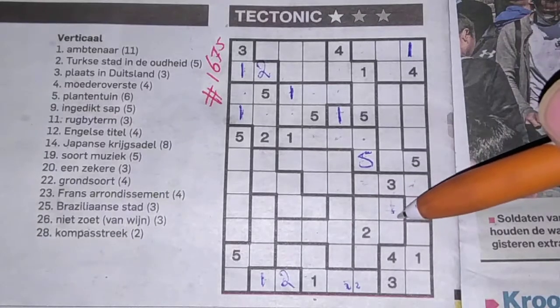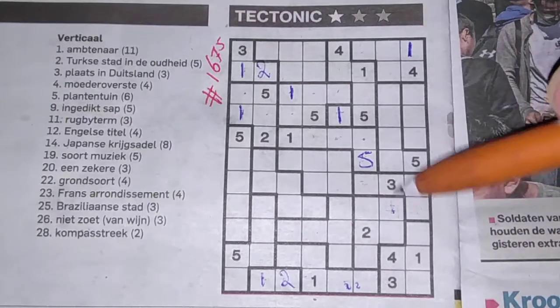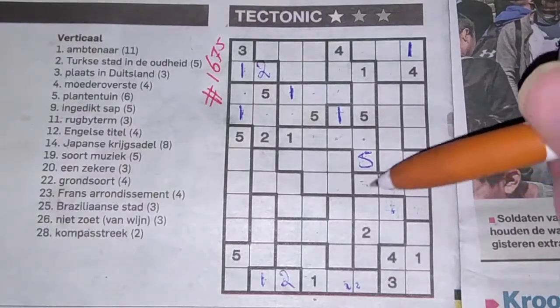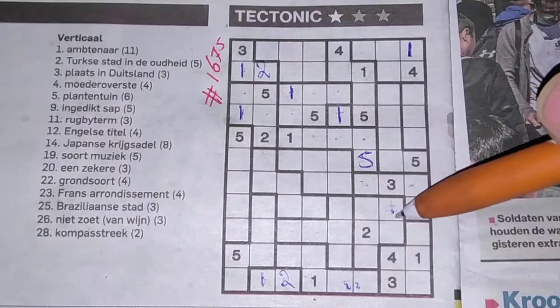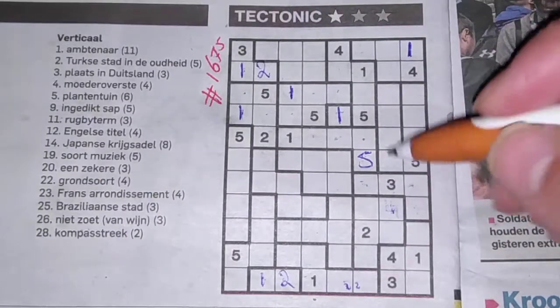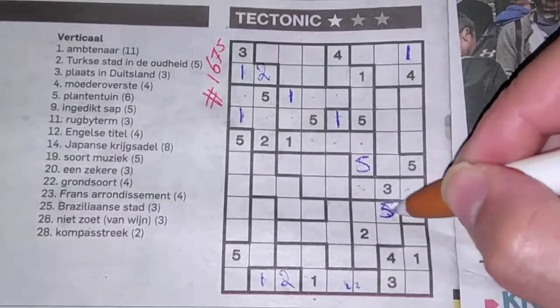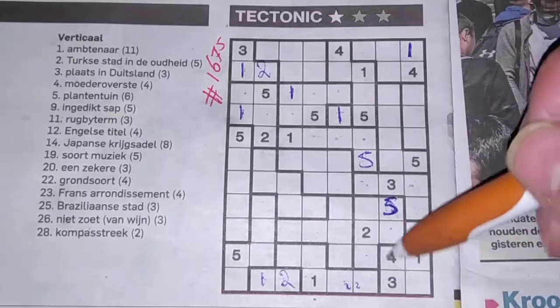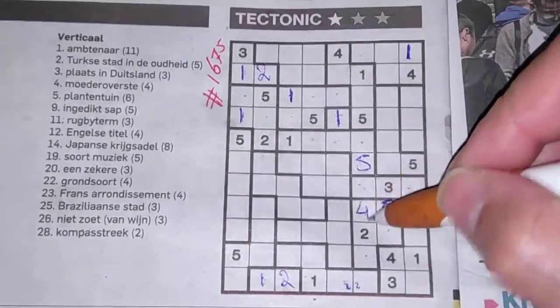The 4, same story with the 1. I need a 4 in one of those 3 boxes. I cannot place a 4 here if I put the 4 there. So the only option is the 5. Alright. These 2 boxes cannot be a 4. So 1 box left for the 4 should be here.